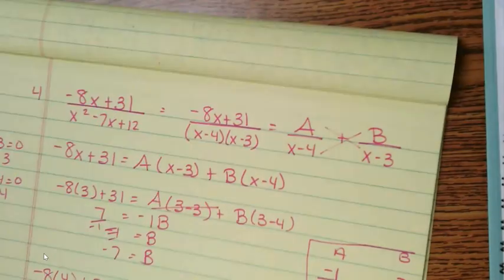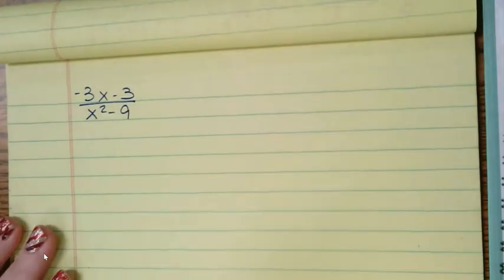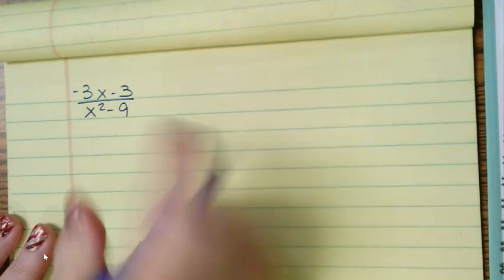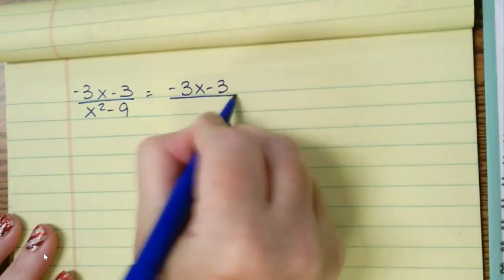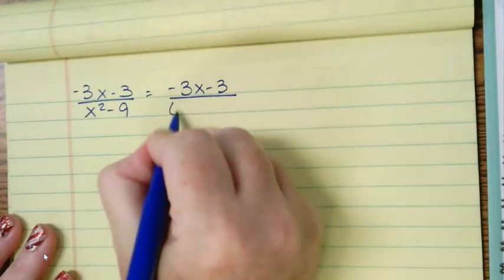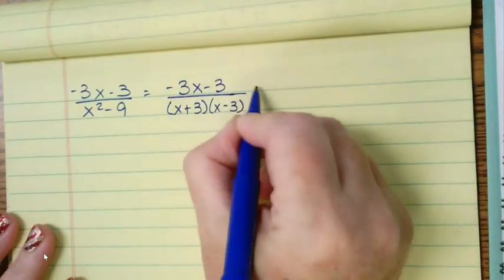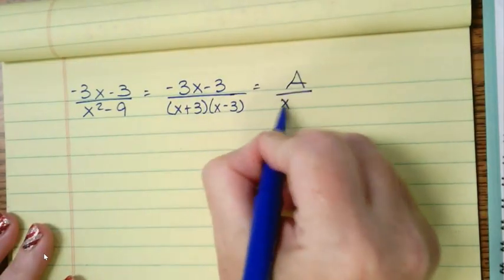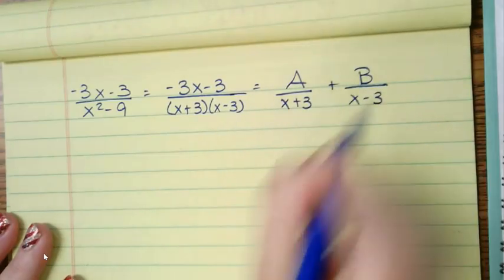One more for this section. Negative 3x minus 3 over x squared minus 9. I get asked a lot about factoring the top, and the answer is don't. You're just going to do extra work. Okay, perfect square. So x plus 3, x minus 3. A over x plus 3, B over x minus 3.